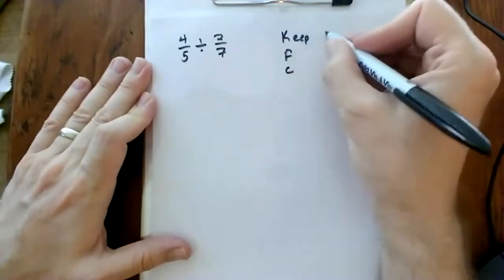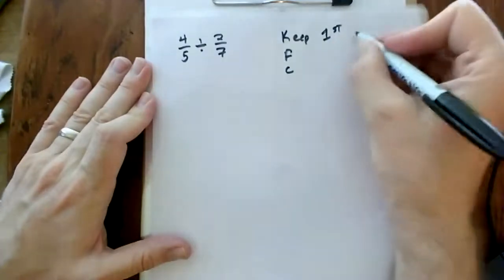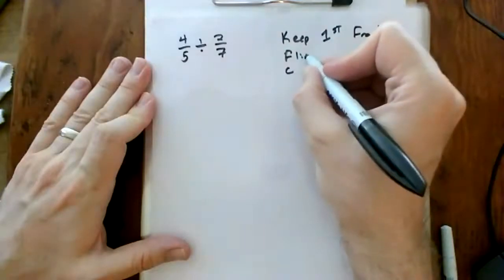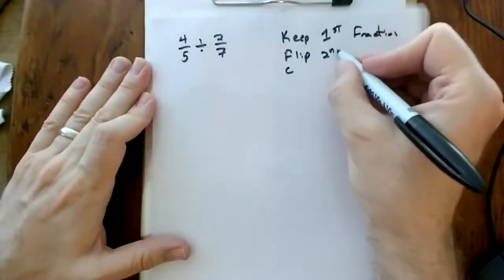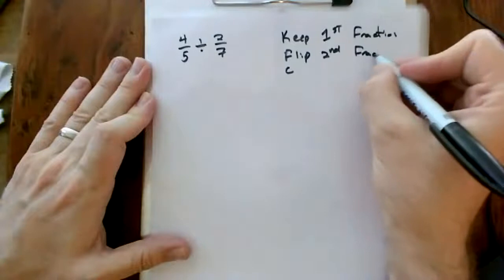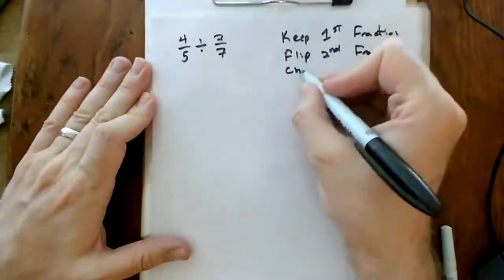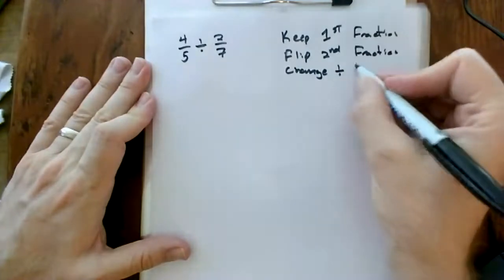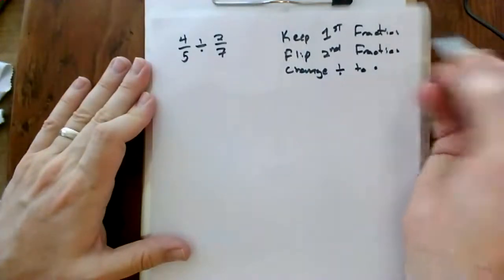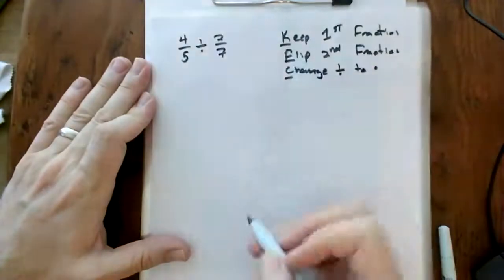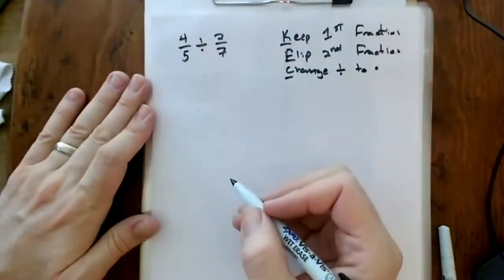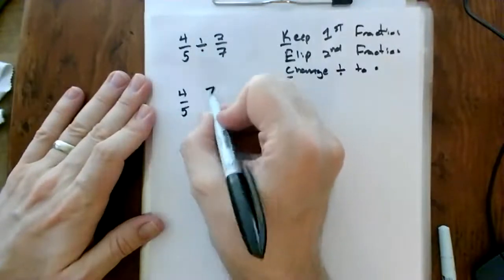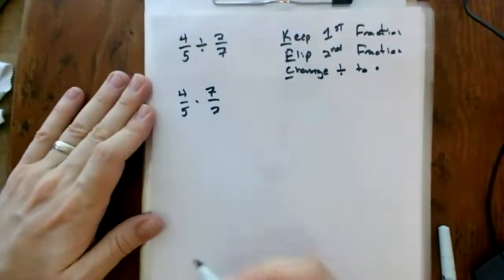Keep that first fraction, flip your second fraction, and change your division to multiplication. So KFC. Another way of saying this is Missy Elliott division. You're going to bring the thing down, flip it, and reverse it.